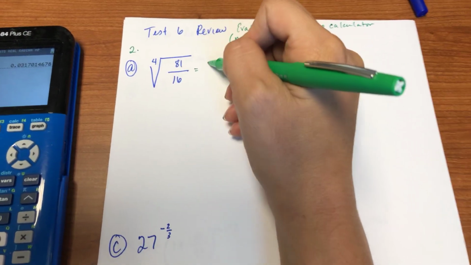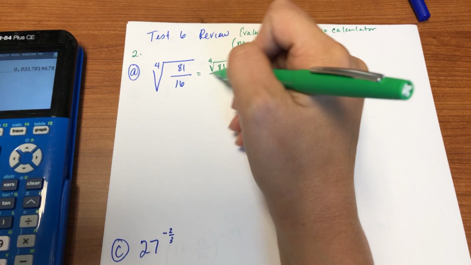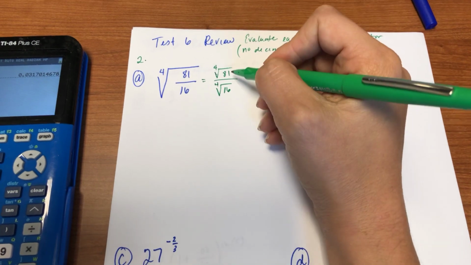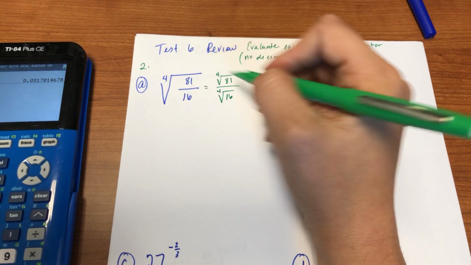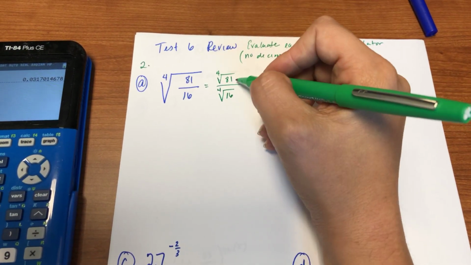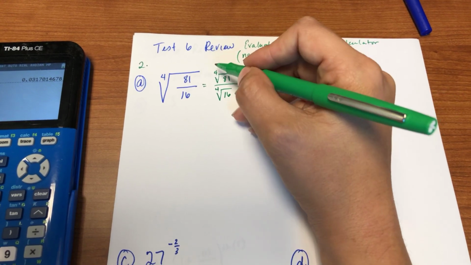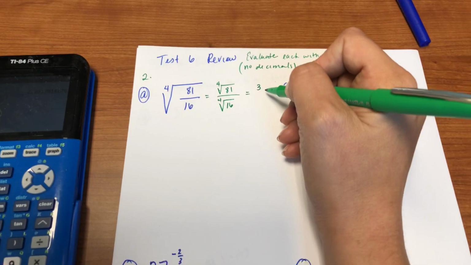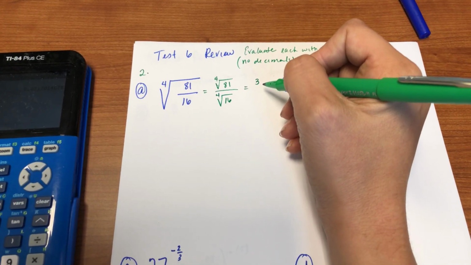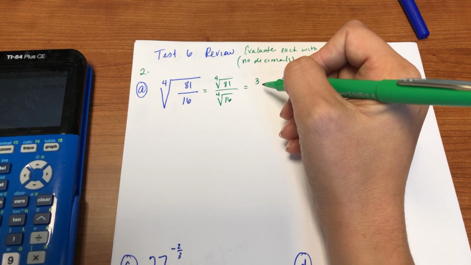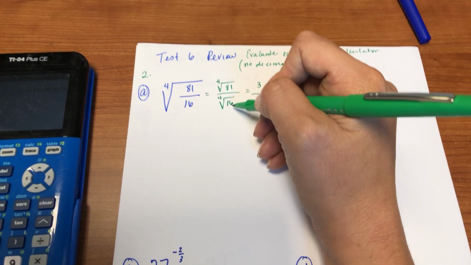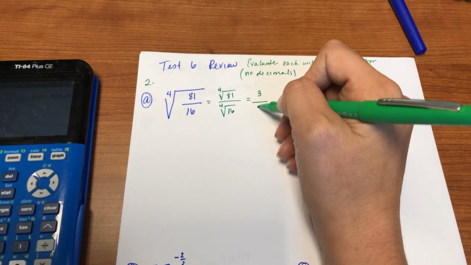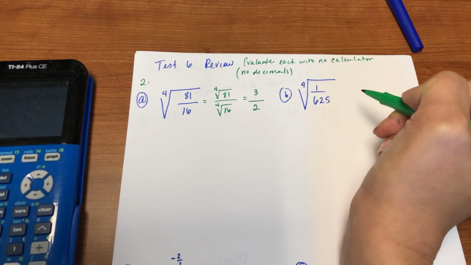Ultimately, on the first one, this is saying the 4th root of 81 over the 4th root of 16. This is called our quotient rule of radicals. And so here you're looking for a number that multiplied by itself 4 times gives you 81. And you guessed it, it's 3. 3 times 3 would be 9. 9 times 3 would be 27, and 27 times 3 would be 81. And then same thing, we're looking for a number that multiplies itself 4 times to get 16, and it's 2. So the answer is 3/2.